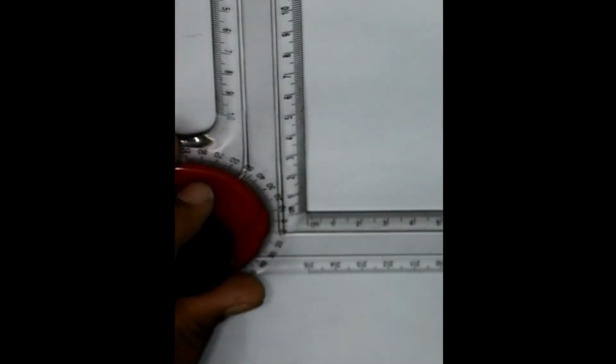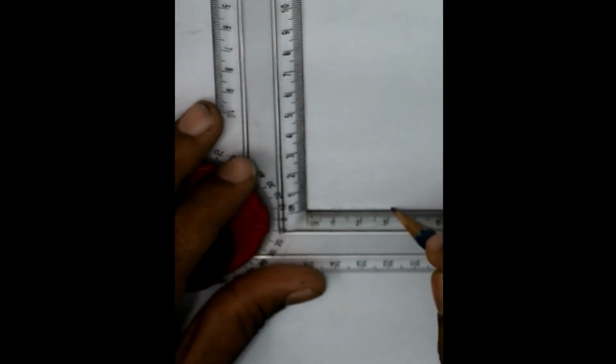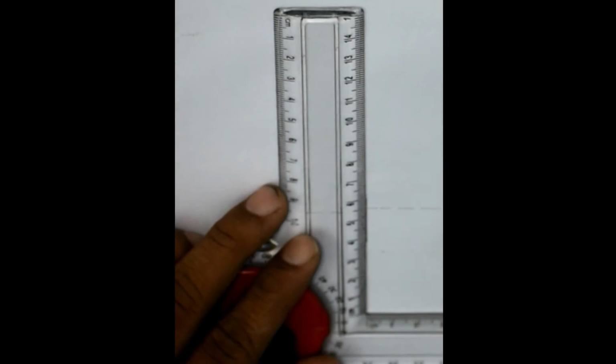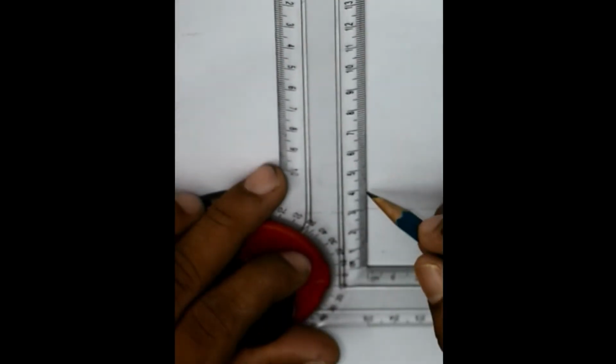As the top view is a circle here, we will first start with the top view. First I am drawing the axis line here. The diameter is 30 mm, so the radius is 15 mm.